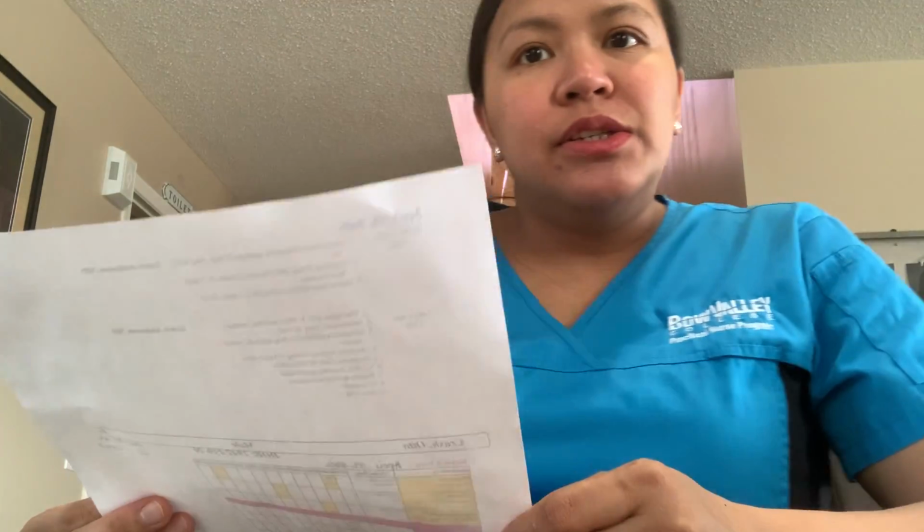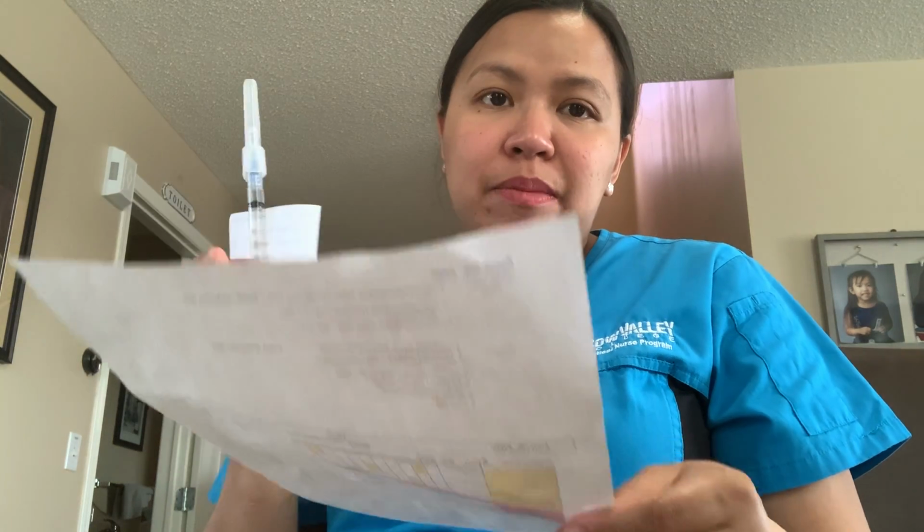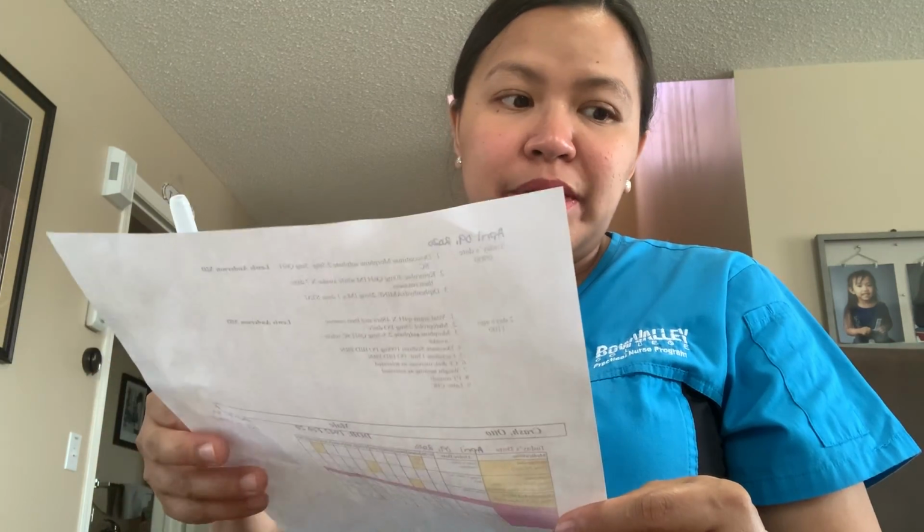Okay, so I did my third check. So now I'm going to go to my patient's room. I'll be bringing my MAR, my medication, along with my medication label.